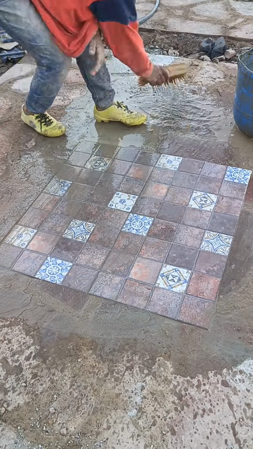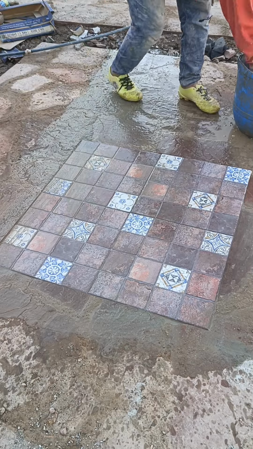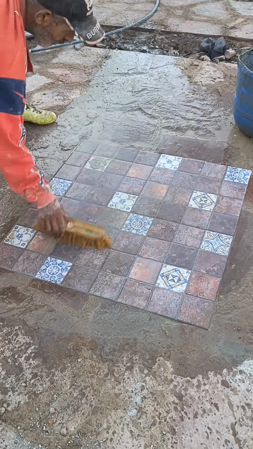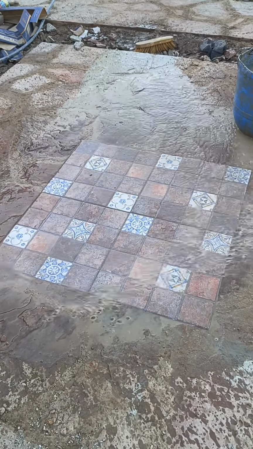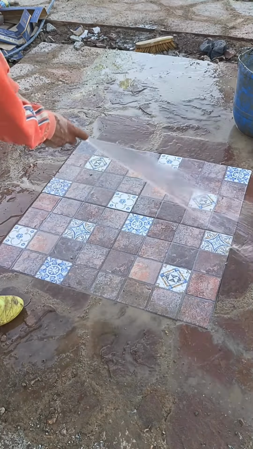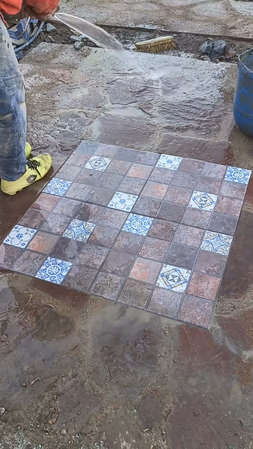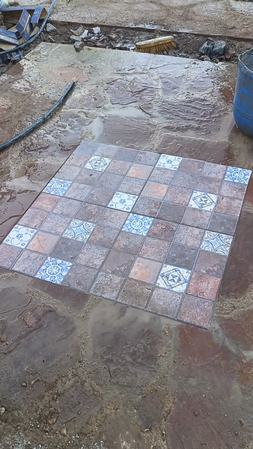Advanced tips for installing ceramic tiles between stones. Once you've mastered the basics, there are several advanced tips and techniques that can help take your work to a higher professional level. In this section, we share secrets used by experienced craftsmen to make the installation cleaner, stronger, and more aesthetically pleasing. 1. Dealing with uneven gaps and unusual shapes.